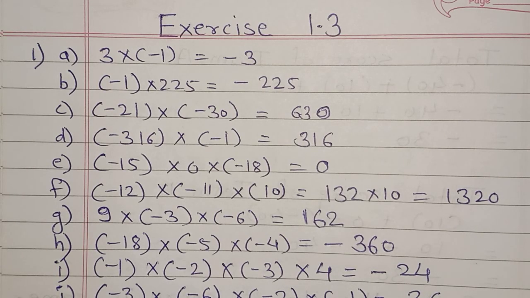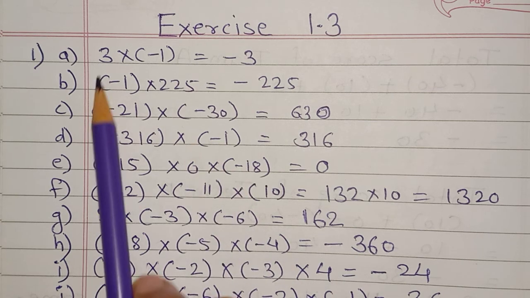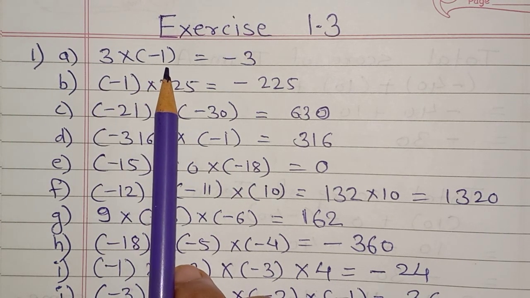Before solving this question, I have made one video on the rules for addition, subtraction, multiplication and division of integers. I will give the link in the description box. Please go through those rules. Now our first question is 3 into minus 1.